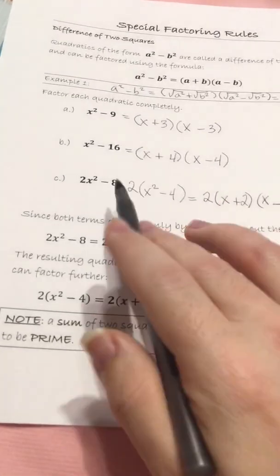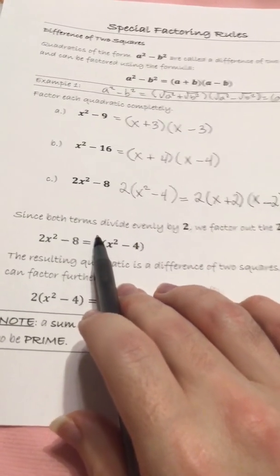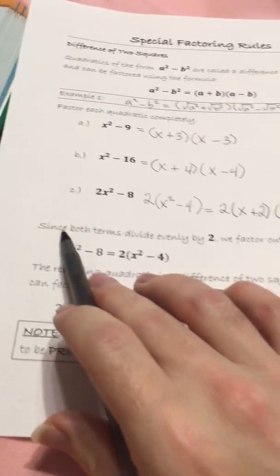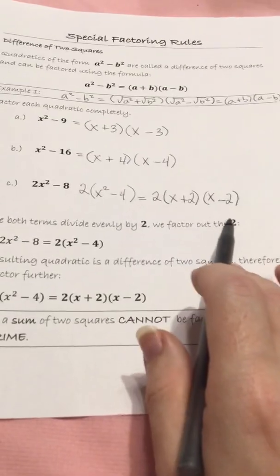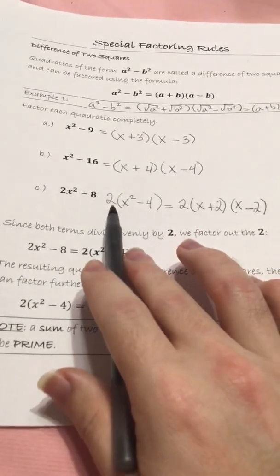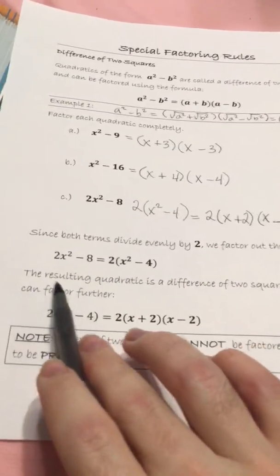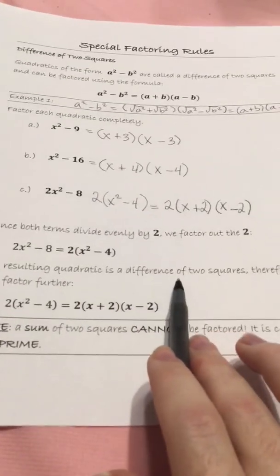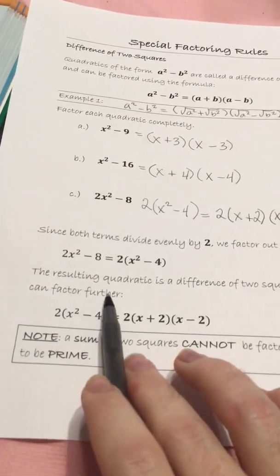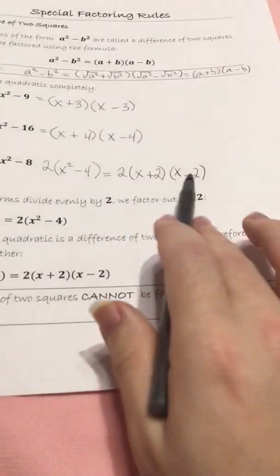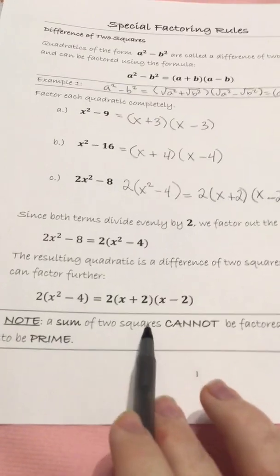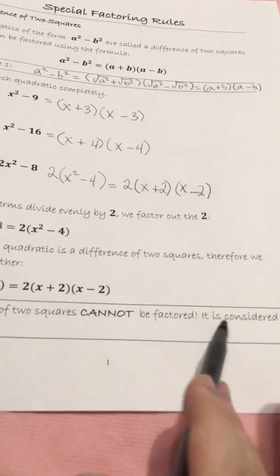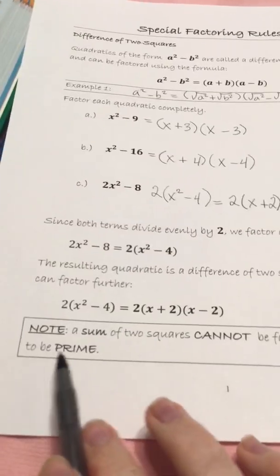And they walked us through, see, here. And you can see they're saying, since both terms divide evenly by 2, we factor out the 2. That's exactly what we did. The resulting quadratic is a difference of 2 squares. Therefore, we can factor further. That's exactly what we just did. A sum of 2 squares cannot be factored. It is considered to be prime.